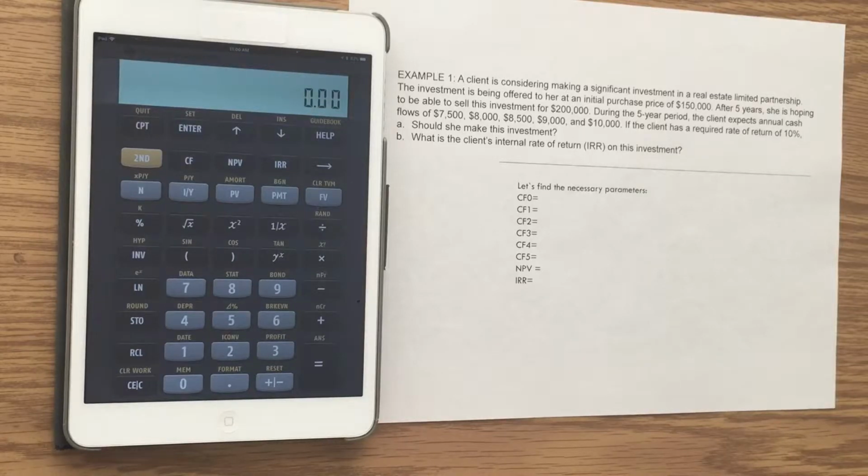This is Orhan. In this video, I'm going to show you how to use a cash flow function in a financial calculator. This is the Texas Instruments BA II Plus. And I'm going to solve this problem using this financial calculator.